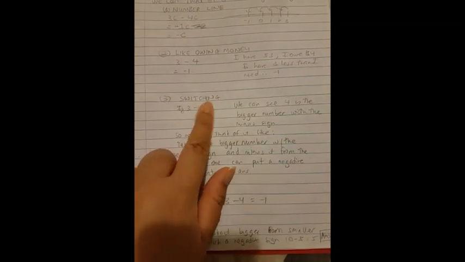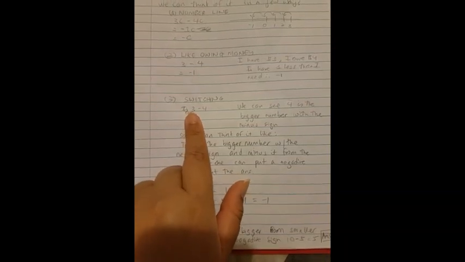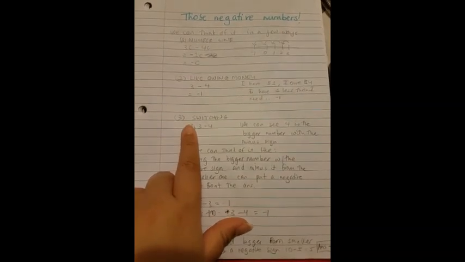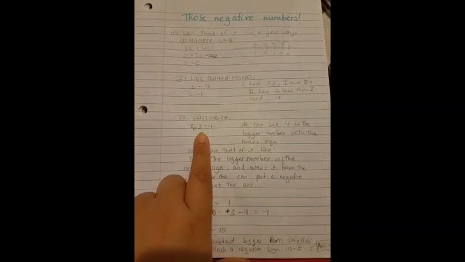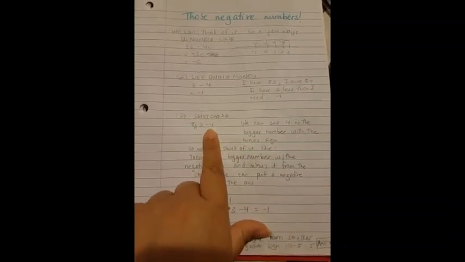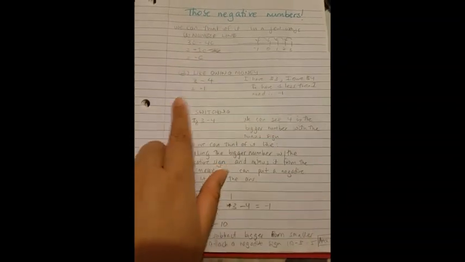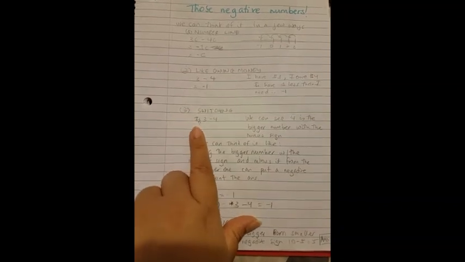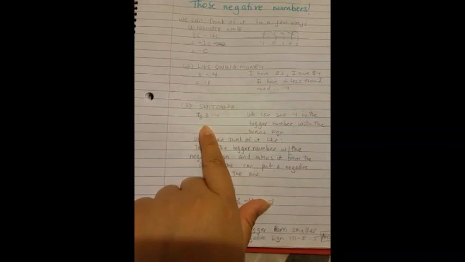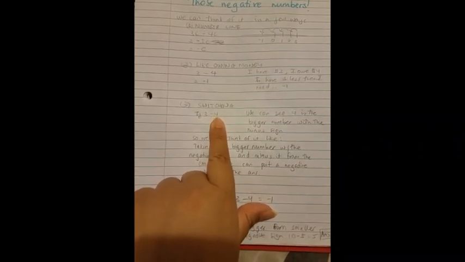So let me say we're thinking of it in terms of switching, right? Same example we're using for the others, 3 minus 4. We could see here that 4 is the bigger number, if we're just looking at numbers. But if you have 3 and you owe 4, clearly some kind of negative thing is playing out here. 4 is the bigger number, and it is the bigger number with the minus sign too.